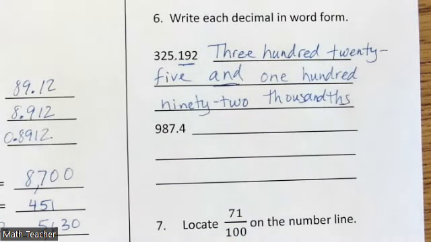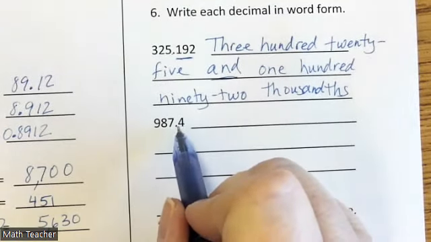Okay, and then next number is 987 and 4/10.